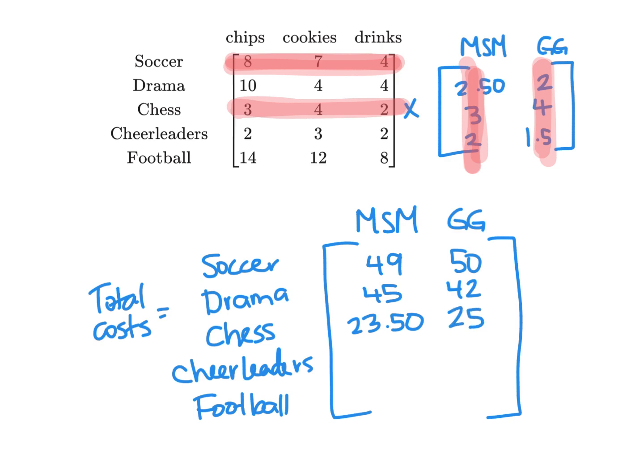Okay, now we're going to do it for the cheerleaders. So we take the items needed for cheerleaders and we multiply it by the cost at Main Street Market. So 2 times $2.50 plus 3 times 3 plus 2 times 2, that gets us $18. The cheerleaders don't need very much at Main Street Market. It's pretty inexpensive. And then let's find the cost for their items at Grandpa's Grocery. So that's 2 chips times $2 plus 3 cookies times $4 plus 2 drinks times $1.50. So at Grandpa's Grocery, it costs $19.